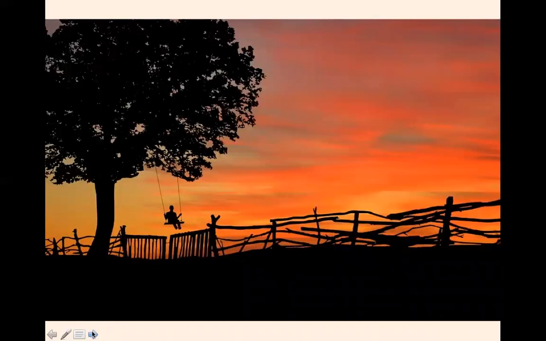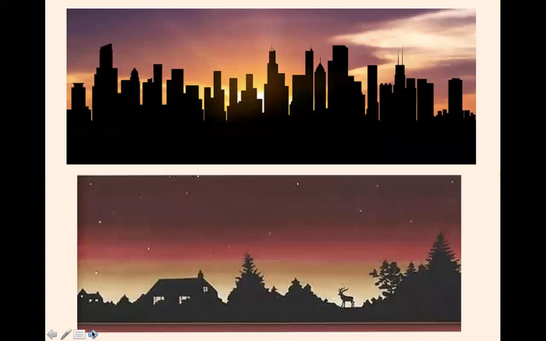Now, let's look at some more examples of beautiful silhouettes. These, of course, are landscapes. Here's the first one. And we see the little boy on the swing, the tree. No details. We don't see each leaf on the tree. We can't tell what color his clothes are. Just a silhouette.